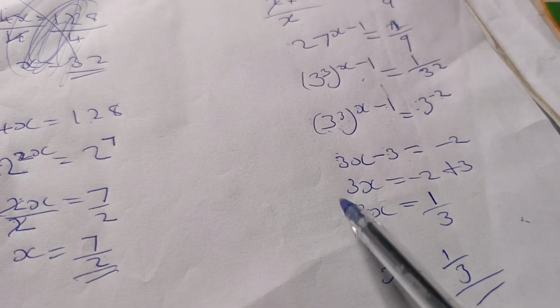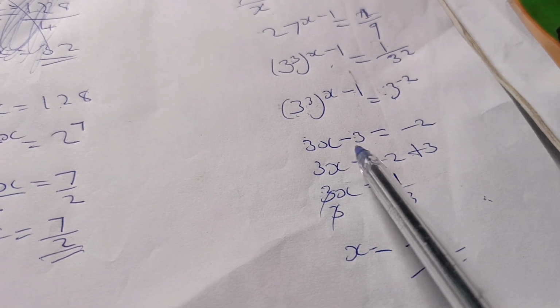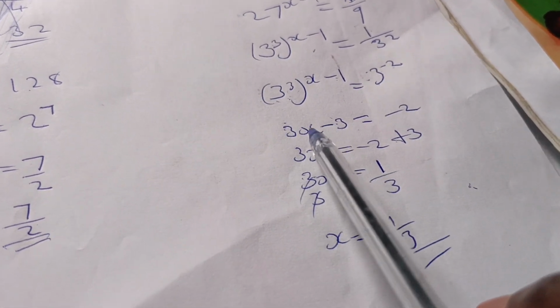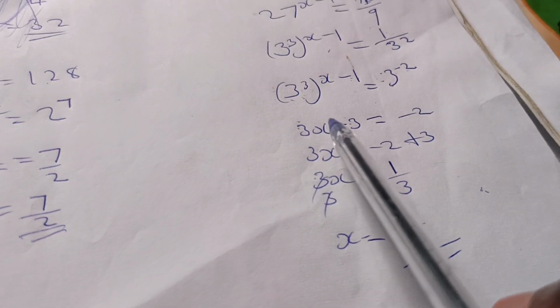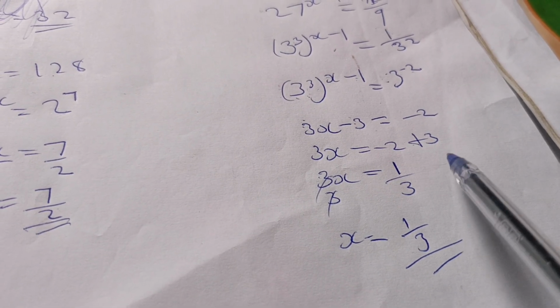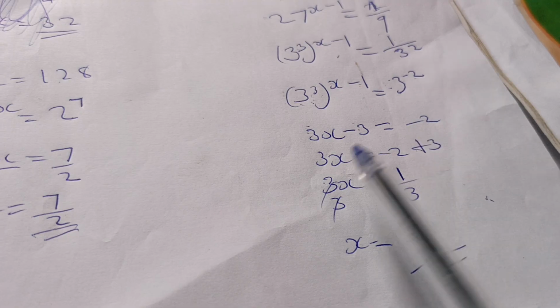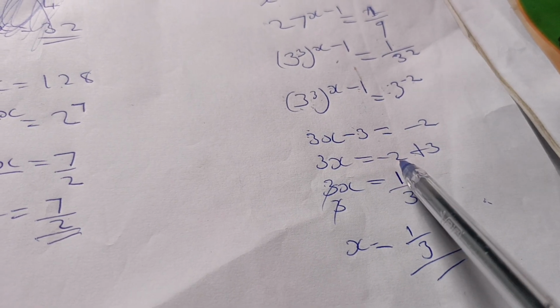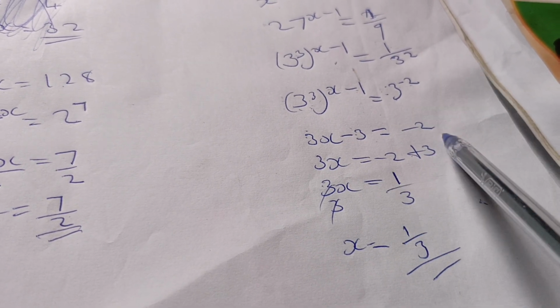Negative 2. So now, 3x and negative 3 cannot add or subtract. They are unlike terms. So 3, when it jumps, the equal sign becomes what? Positive. That's the positive where it came from. So 3x is equal to negative 2 plus 3. This 3 has jumped this side.